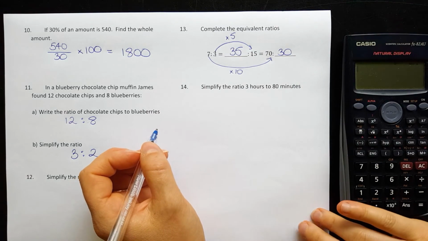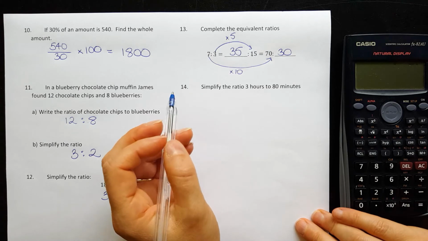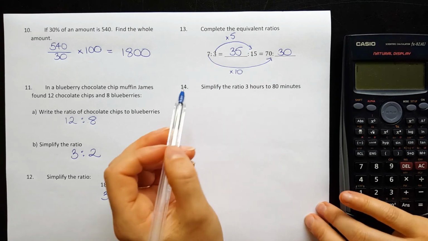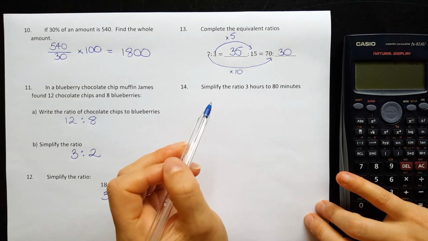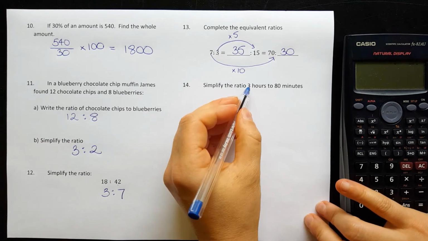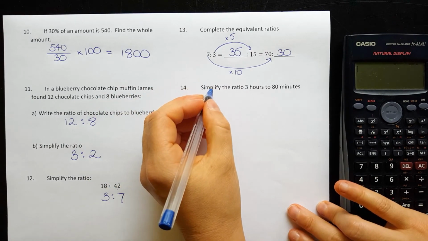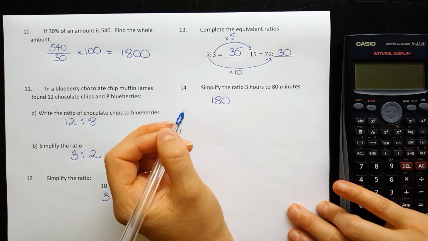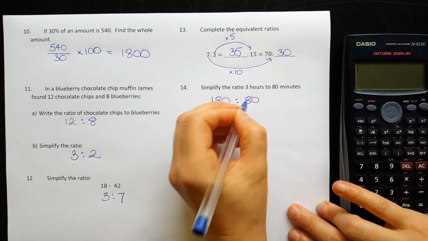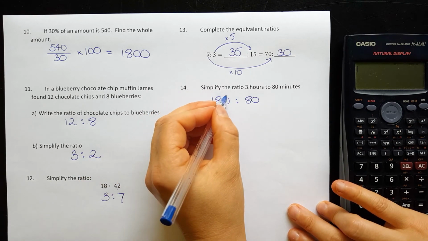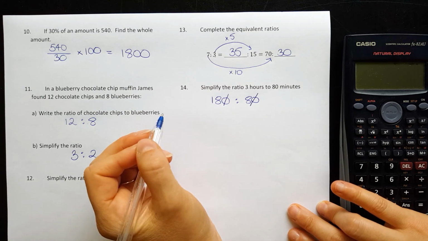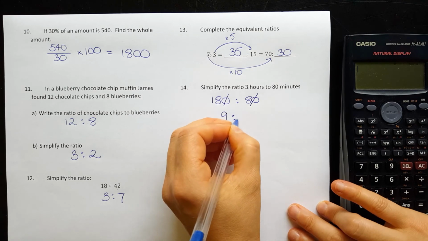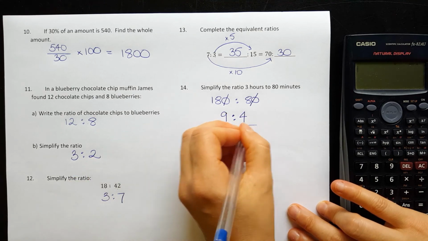And finally, question 14. Simplify the ratio 3 hours to 80 minutes. Let's write both of those in minutes, with minutes as the unit. So 3 hours, there's 60 minutes in each hour. So that means it's going to be 180 minutes in 3 hours to 80 minutes. Well, let's first of all, to simplify, we can divide by 10, get rid of that. Maybe we could now divide by 2 to get 9 to 4. And there's our simplified ratio.